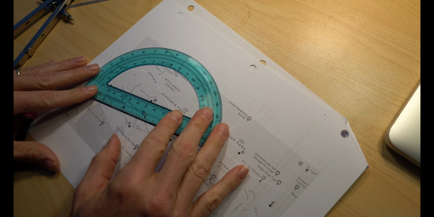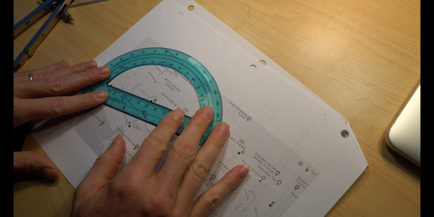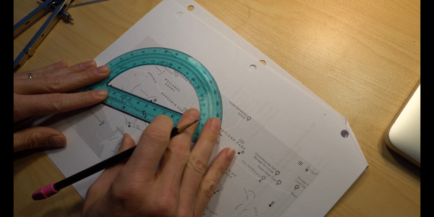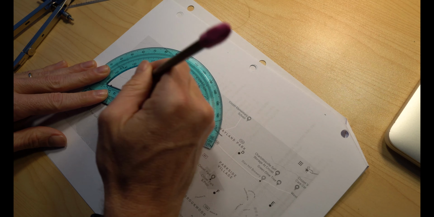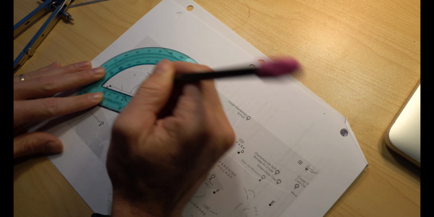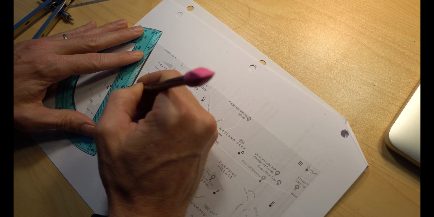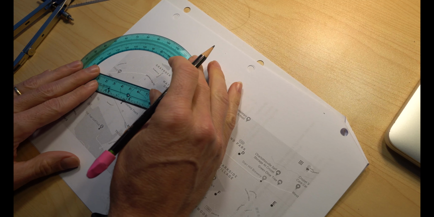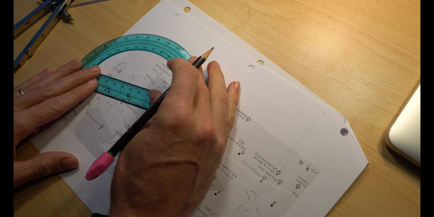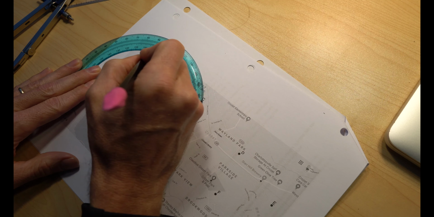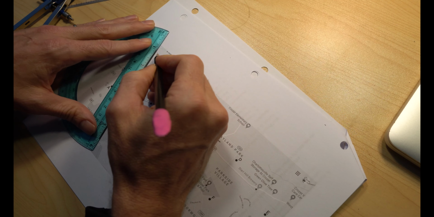And it very well might be easier to use a protractor here instead of making constructions, because it just makes it so we have less confusion on the map, because the more arcs and things and lines we have on it, the more confusing it will be.